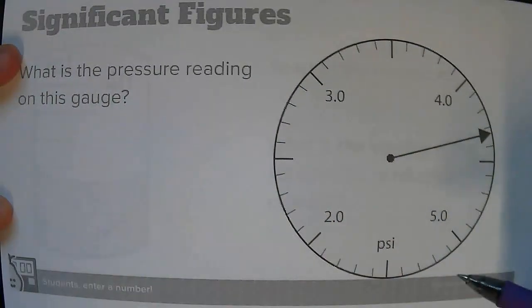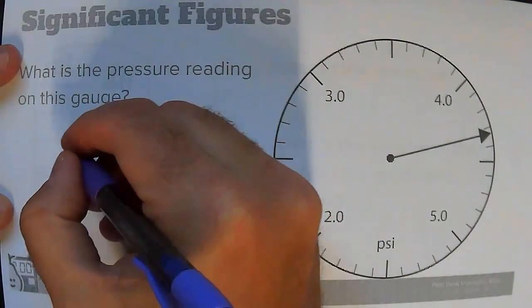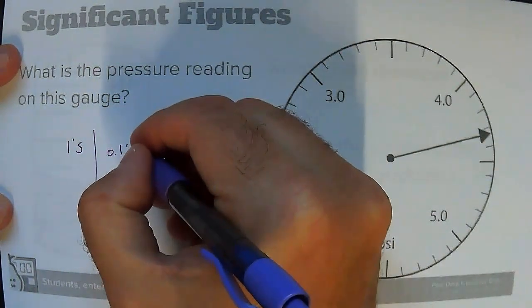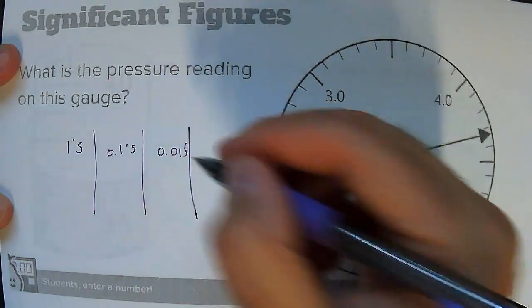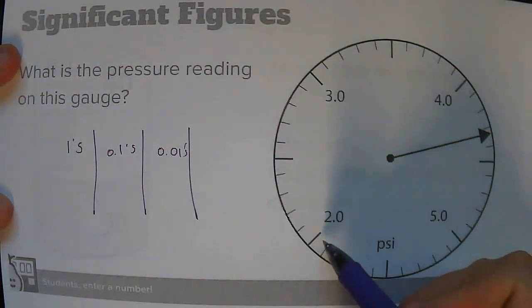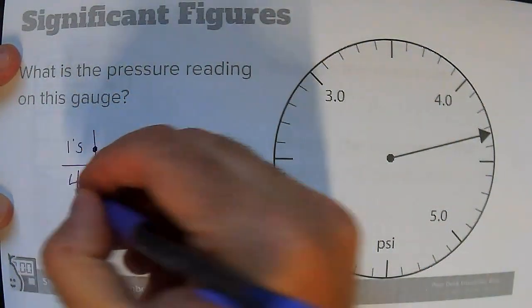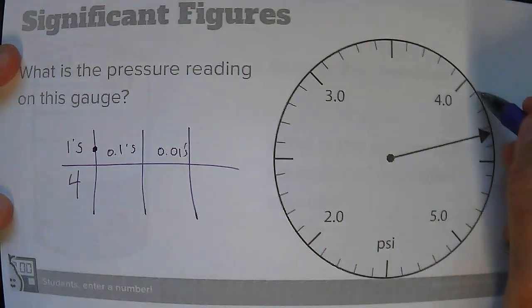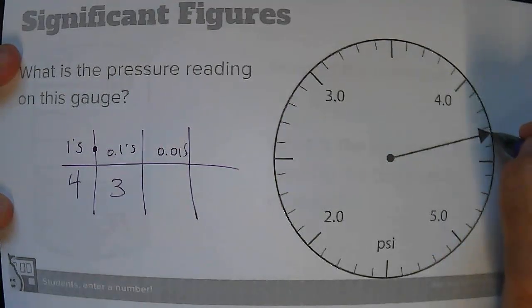We have a pressure gauge now, so it's something that looks a little bit different. So the pressure gauge, we have ones, tenths, hundredths. That'll be enough. There's a decimal point here, so we know that this is 4 ones, and then 1, 2, 3 tenths, but it's beyond the 3 tenths.